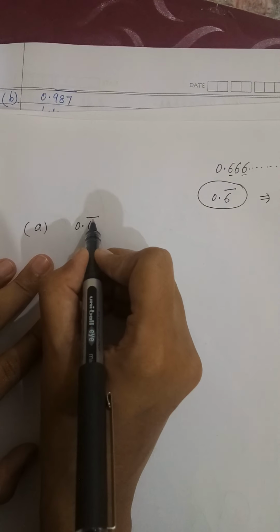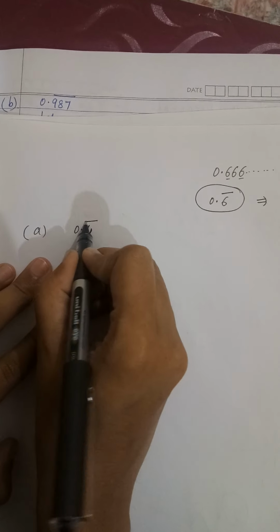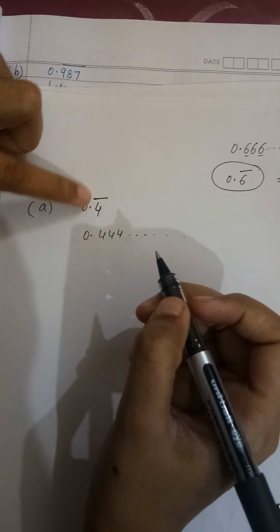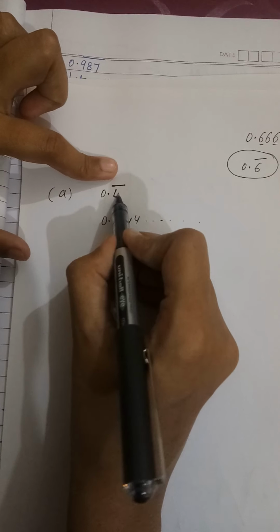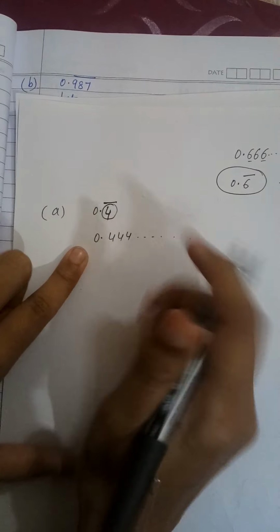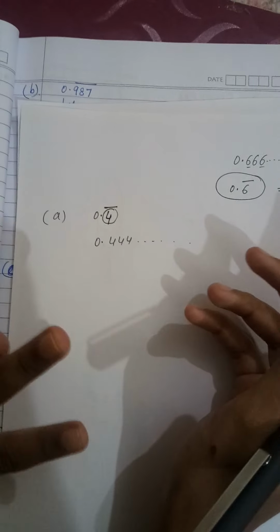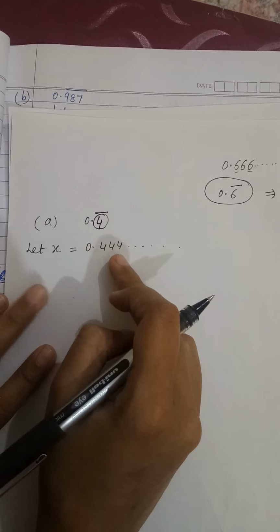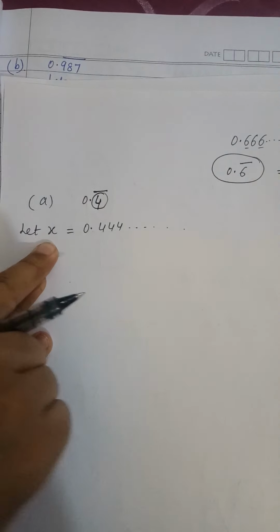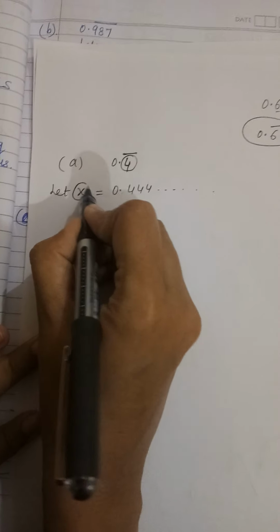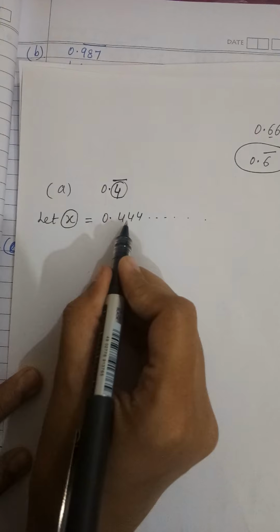How are you going to write this now? I know that 0.4 bar I can write as 0.444 and so on, because if we have a bar above any digit, that means that digit is going to repeat. So I am going to write here 0.4444 and so on. Okay, and I am going to consider this as x. Let x equal 0.4444. Why am I writing x here? This x means that I am going to represent this in the rational form. We are going to find the value of this x. x equals 0.44 and so on, and name it as 1.